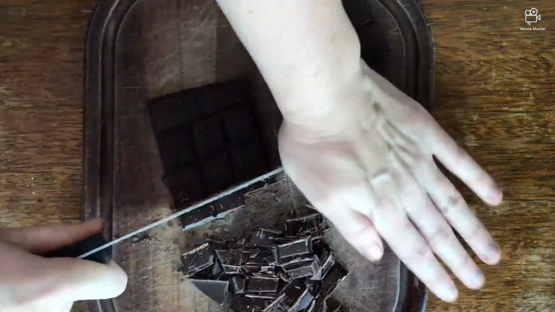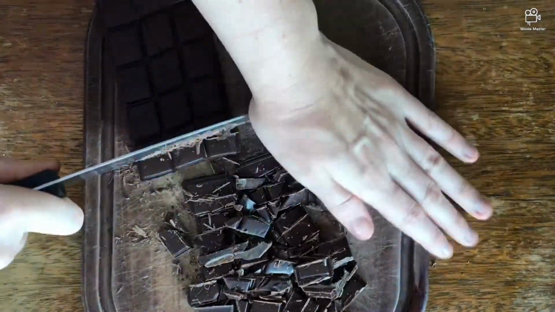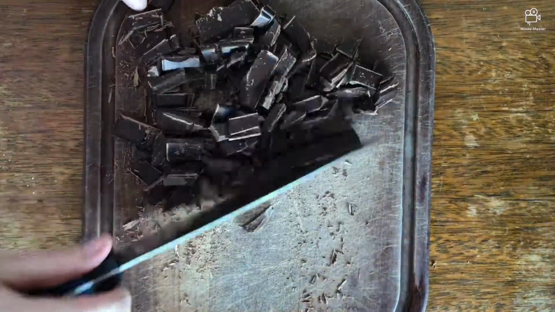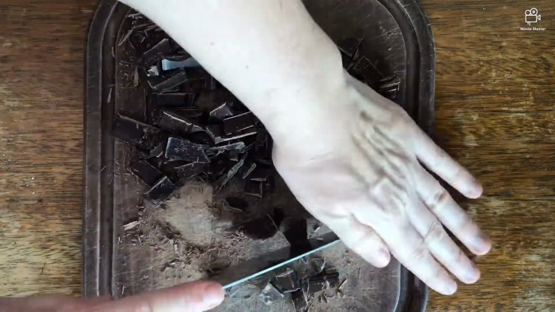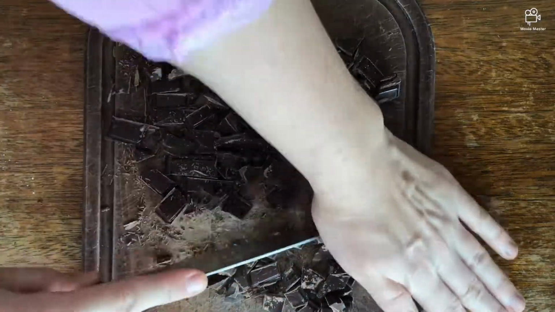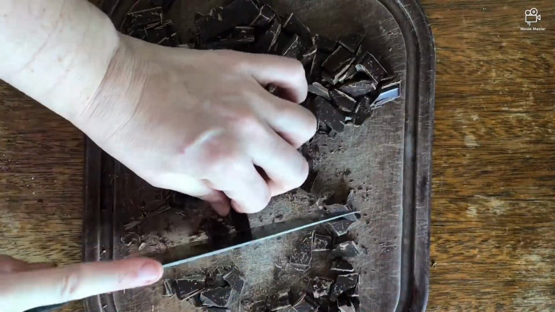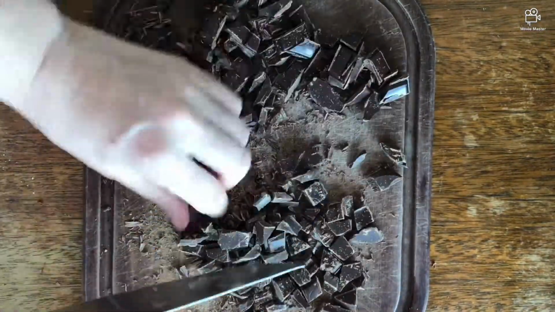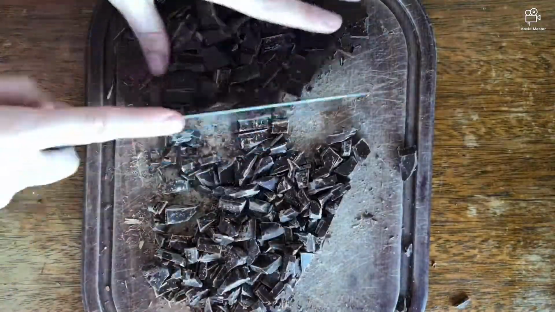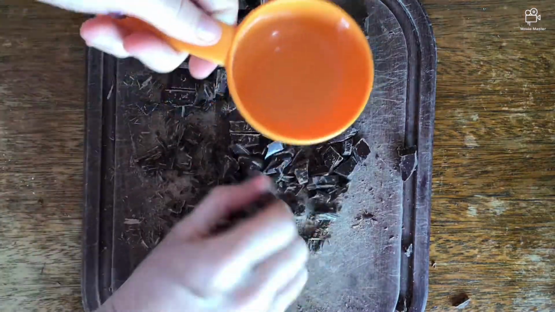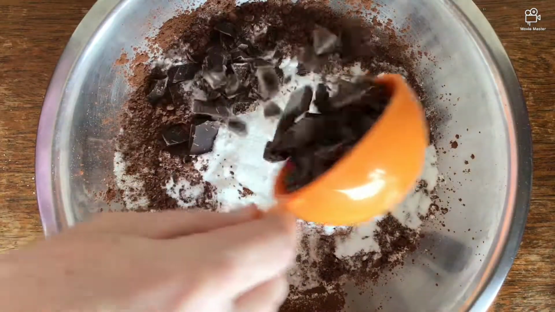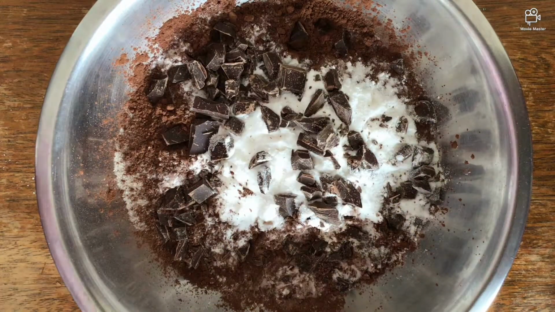I didn't have chocolate chips, so I bought a bar of chocolate and I cut it into little pieces. For this recipe, you will need 1/2 cup of chocolate. You can use chocolate chips or you can just cut a bar of chocolate. Fill 1/2 cup and add it to the other ingredients.